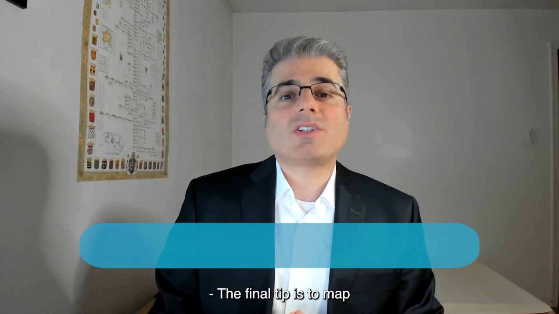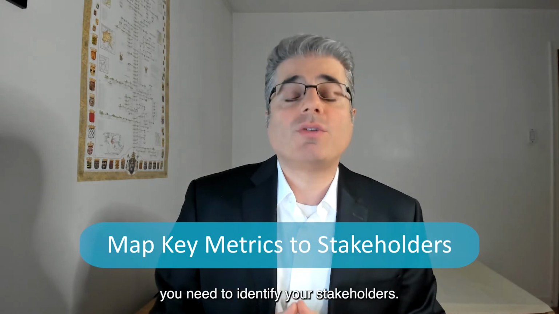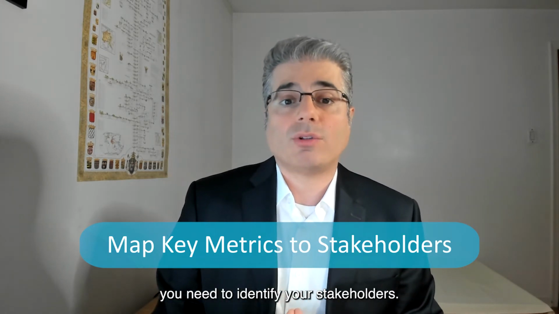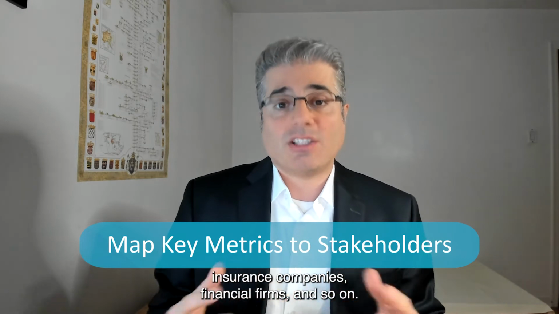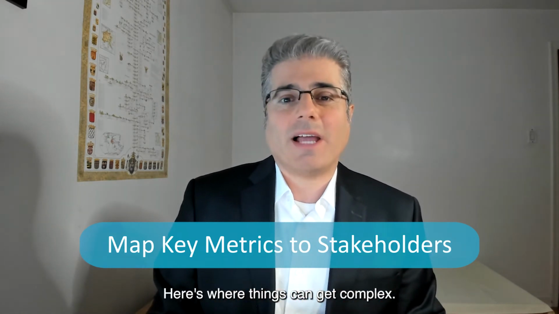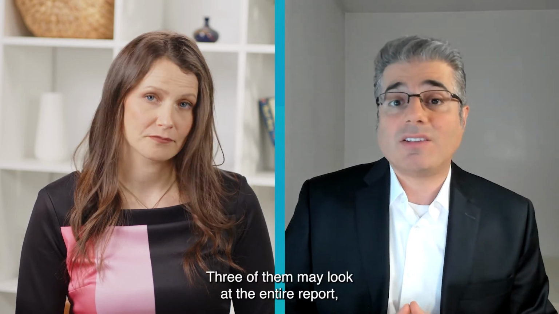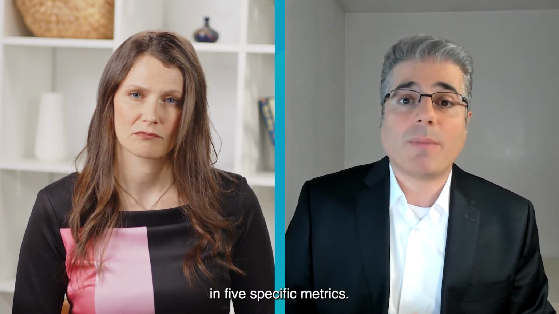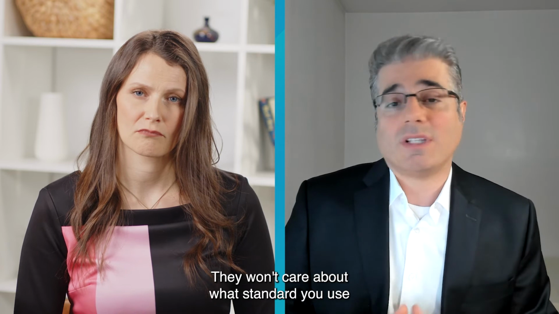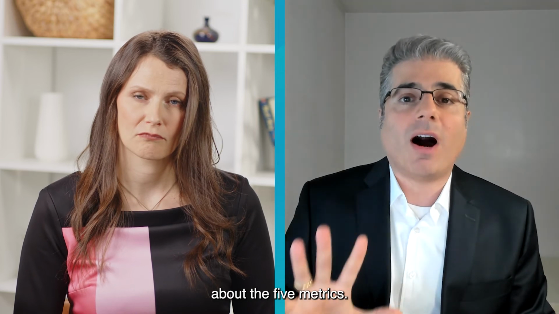The final tip is to map key metrics to stakeholders. As part of your ESG efforts, you need to identify your stakeholders. They could be institutional investors, insurance companies, financial firms, and so on. Here's where things can get complex. Suppose you produce a SASB report, and there are 7 stakeholders who will receive your SASB report. 3 of them may look at the entire report, but the other 4 may only be interested in 5 specific metrics. That's it. They won't care about what standard you use or about other metrics. They only want to know more about the 5 metrics.